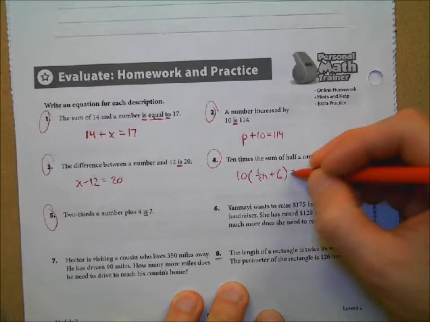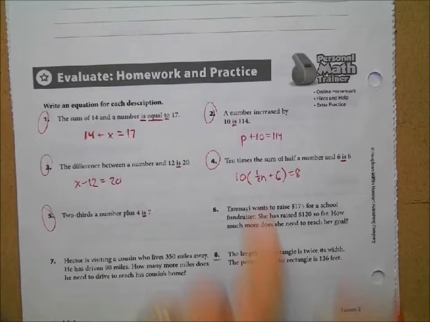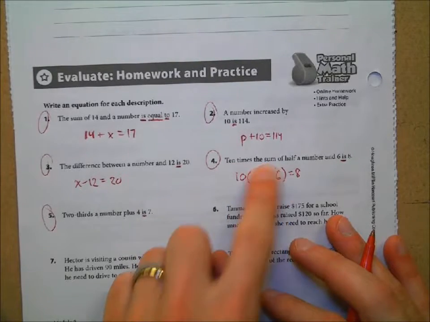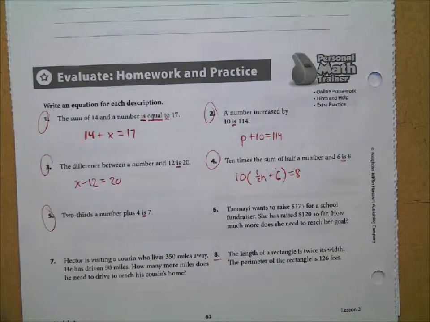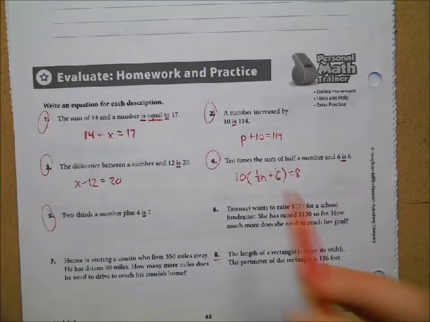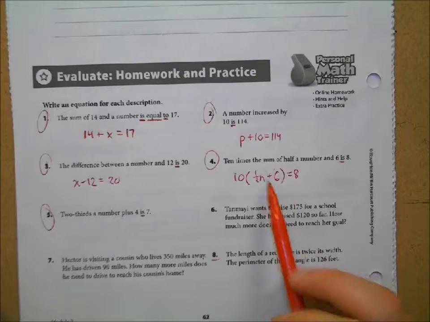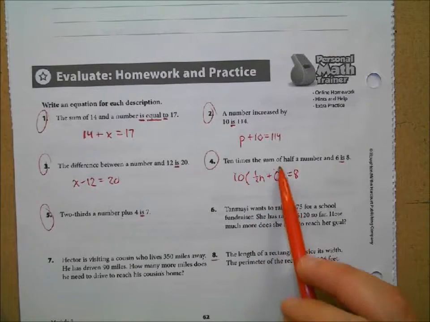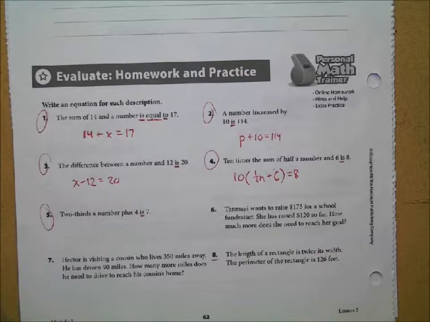Okay, yes. So when you're doing 10 times a sum or 10 times a difference, the sum or difference happens inside parentheses, because you need to add these two things together first to get the sum. So how do we ensure that we add before we multiply? You put parentheses around it. So 10 times the sum there. All right, well done. Thank you.